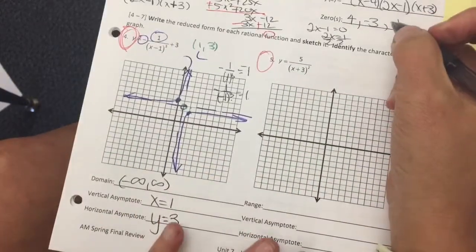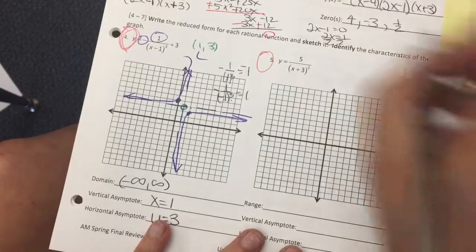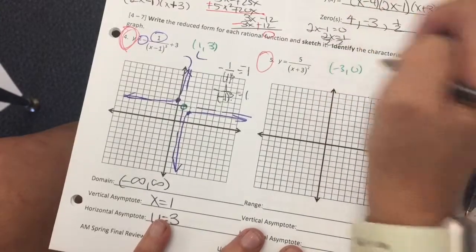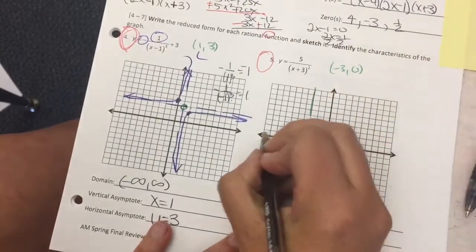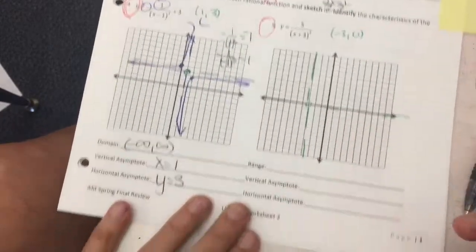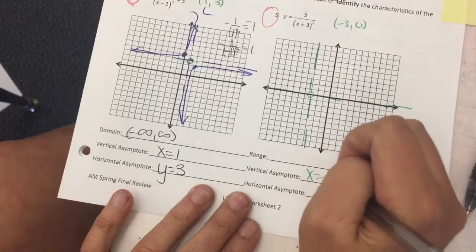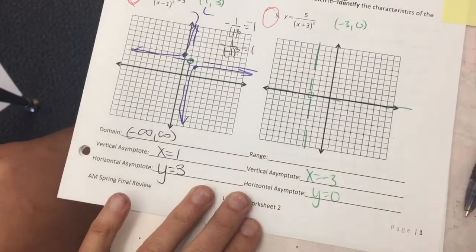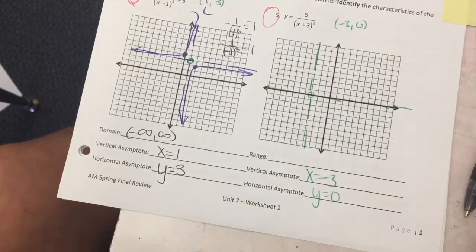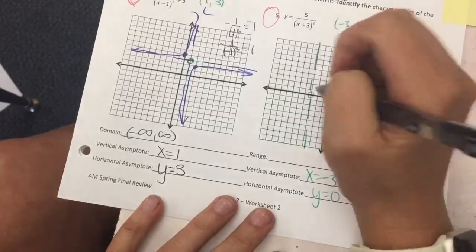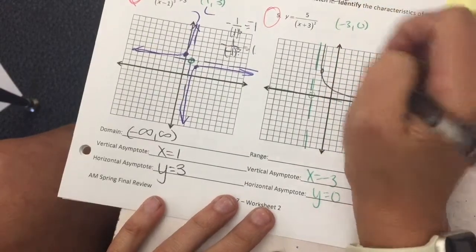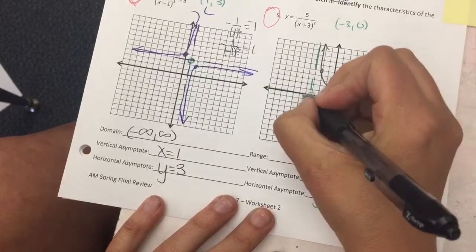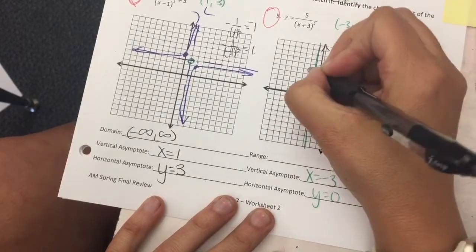Okay, this one's very similar. My HK is negative 3, 0. So my vertical asymptote is x equals negative 3. My horizontal is y equals 0. This time I'm going to go right 1 up 5. 1, 2, 3, 4, 5. And I'm going to go left 1 up 5.